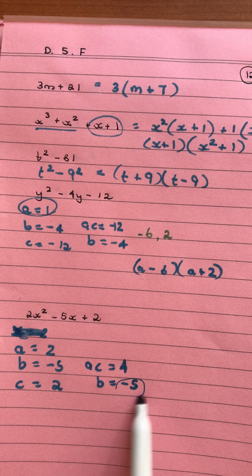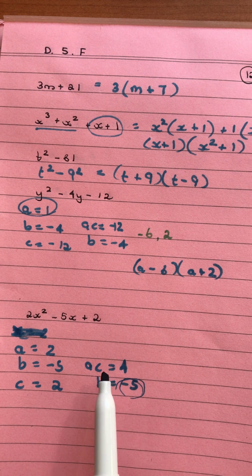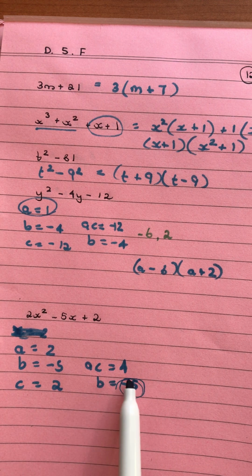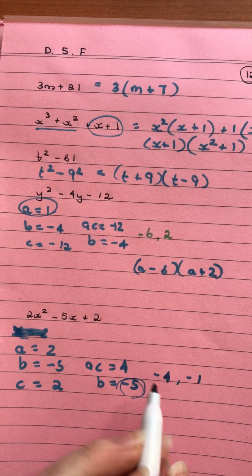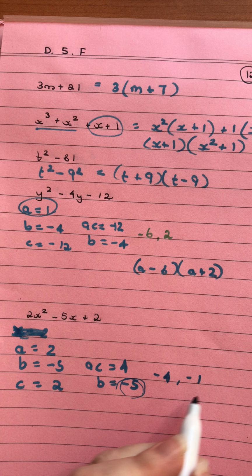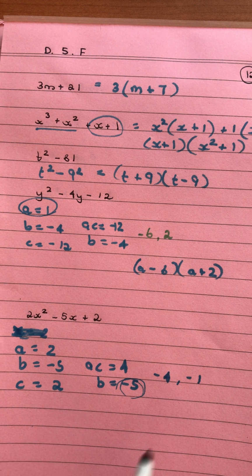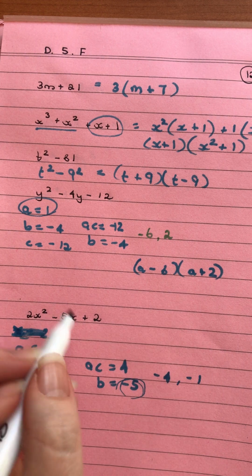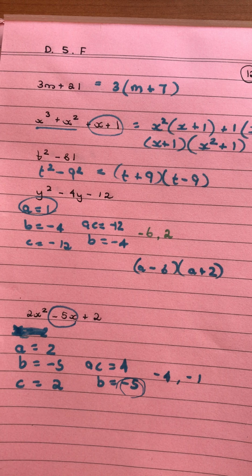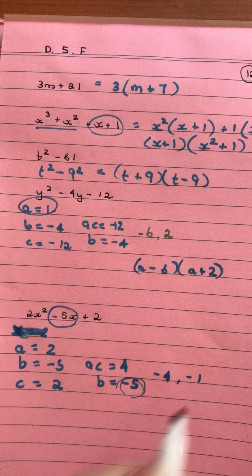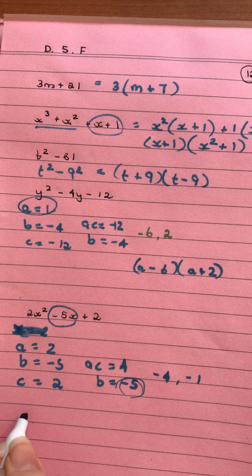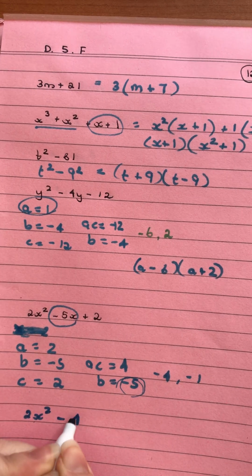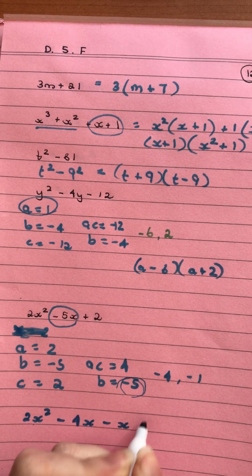Now, because we want to add to get a negative but multiply to give a positive, we need two negative numbers that we're multiplying. So we can use negative 4 and negative 1. They will multiply to give positive 4, but they'll add to give negative 5. We can't put them straight into the brackets like we did up here, but what we're going to do is replace that negative 5x with negative 4x and negative x, and then factorise by grouping like we did in the second one. So we've got 2x squared, take 4x, take x plus 2.